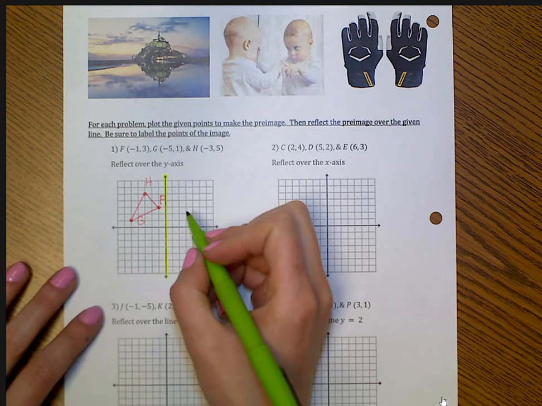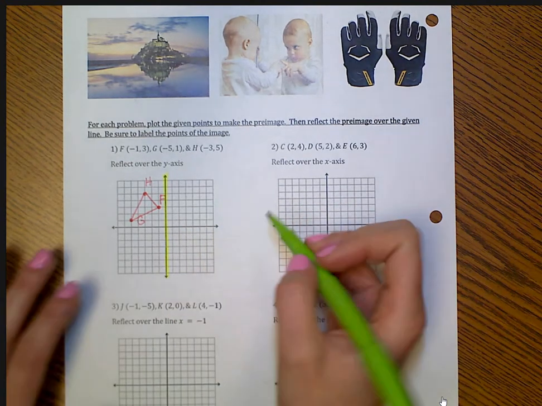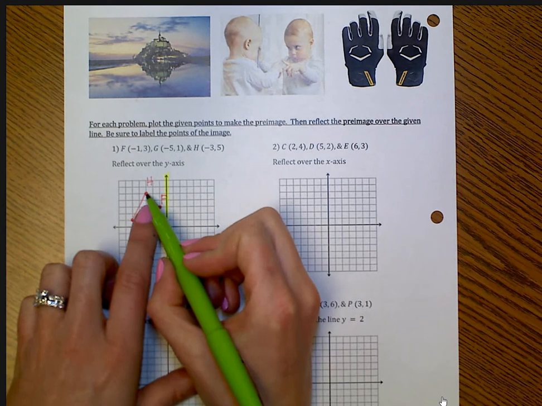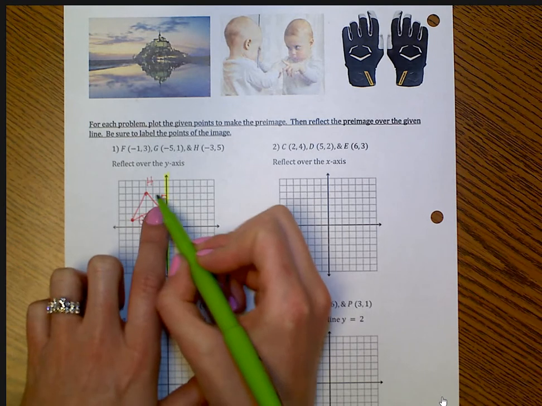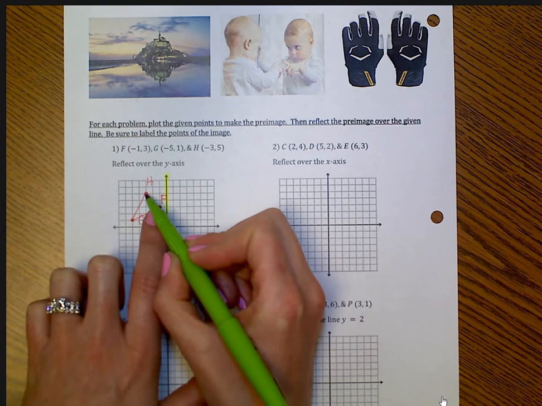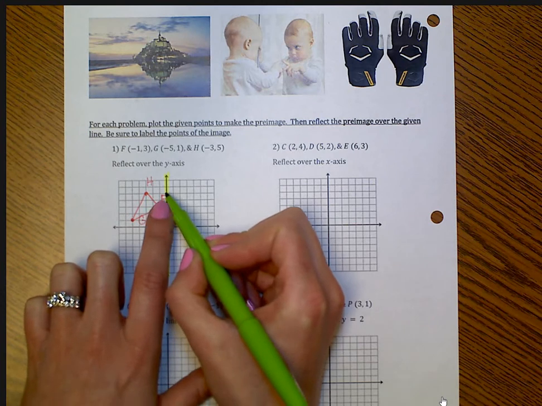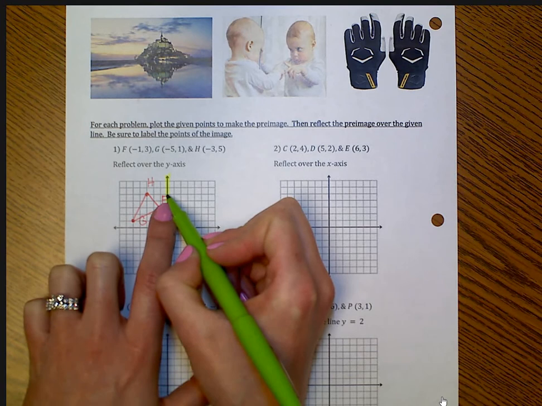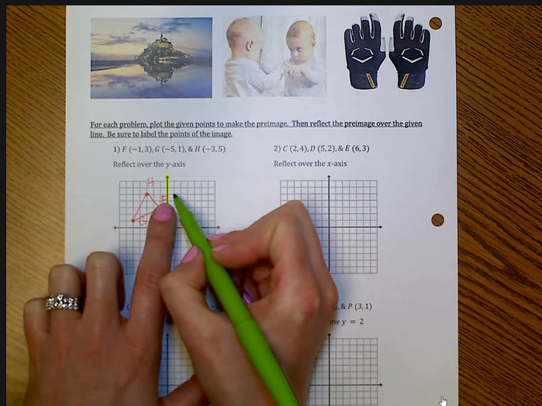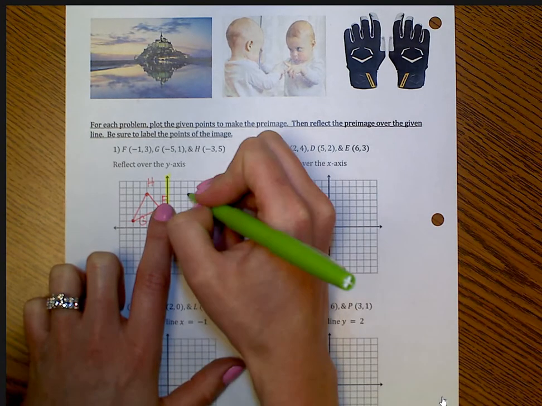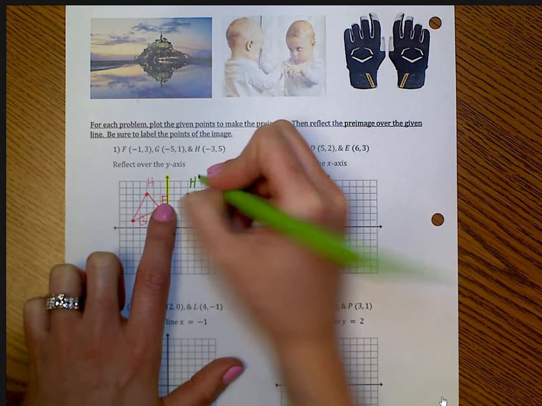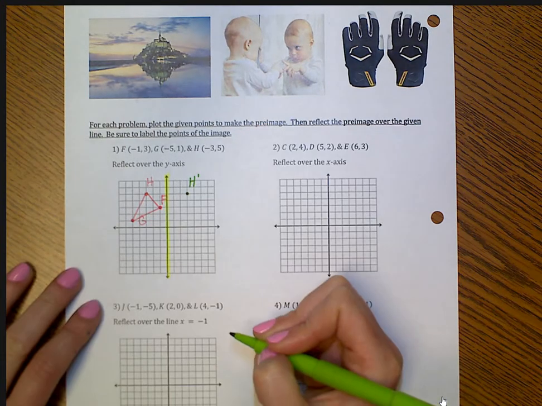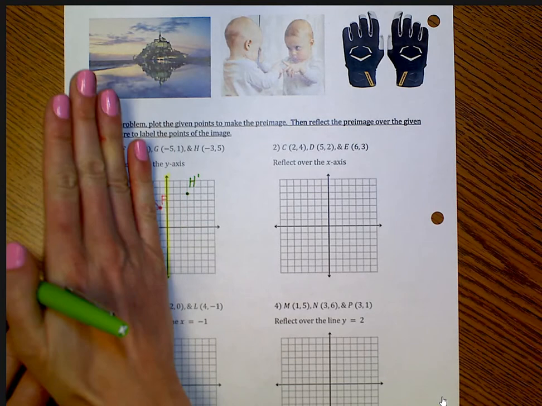Now, you guys can probably do this with very little help. Basically, I just keep the points on the same horizontal line, and I just count how many spaces it is away from the y-axis. So like H. It's 1, 2, 3 spaces away. So I'm going to count 3 spaces to the right and put H prime right there. So I'm just reflecting it over that line.